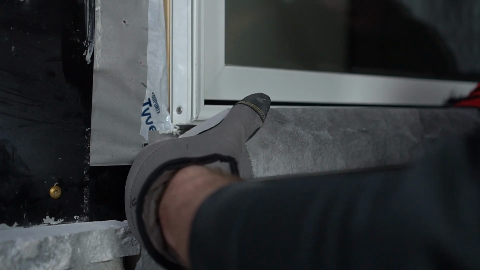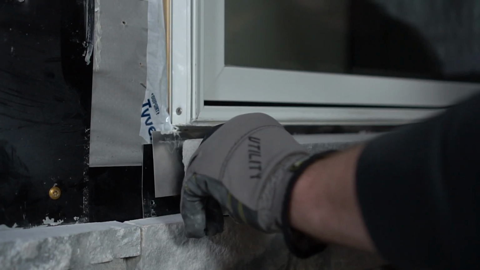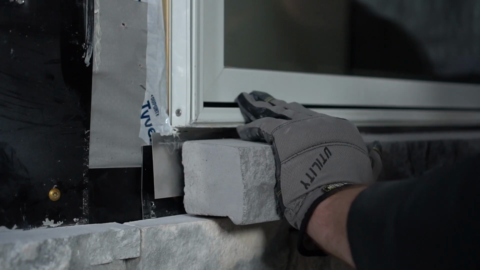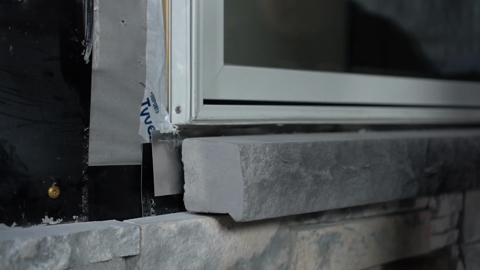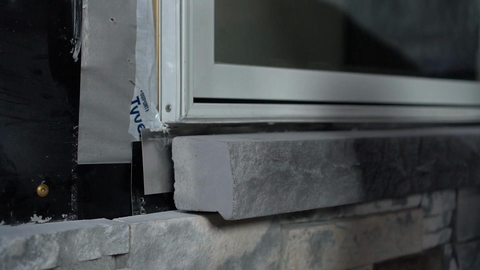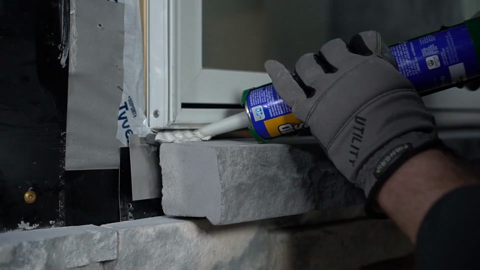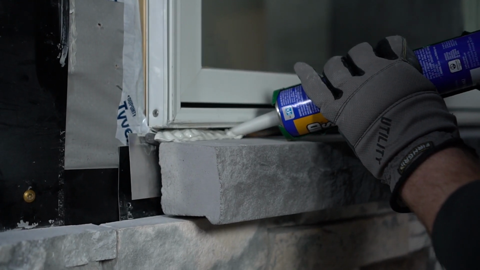If modified panel is secure and contacting adhesive on all 3 sides, there is no need to face fasten the modified panel. If not, face fasten the modified panel. Fill 3/8" gap between sill and the window frame with backer rod and sealant.